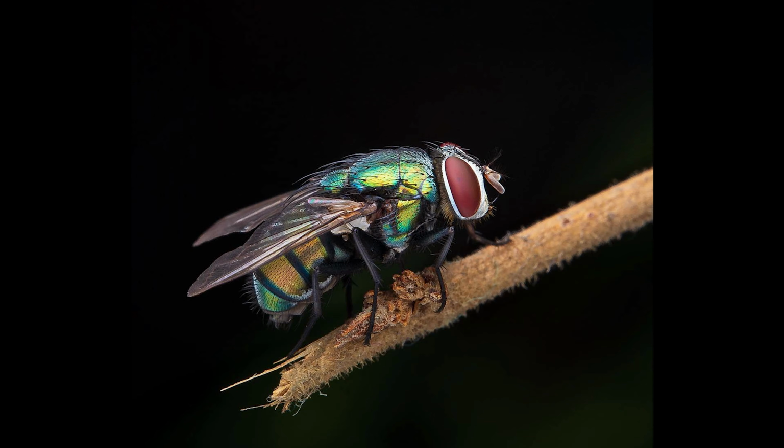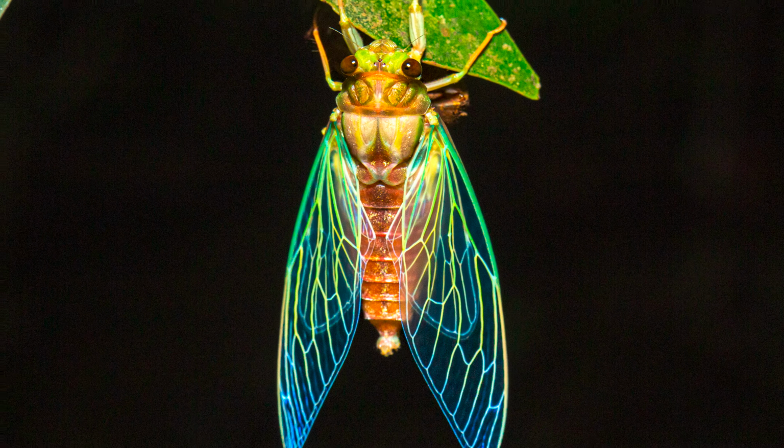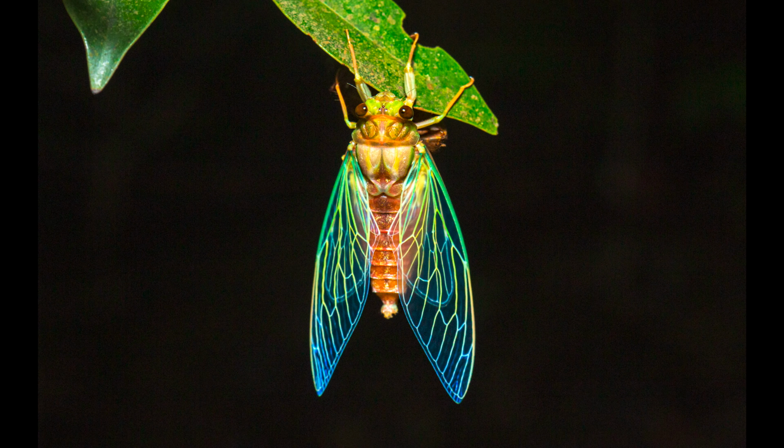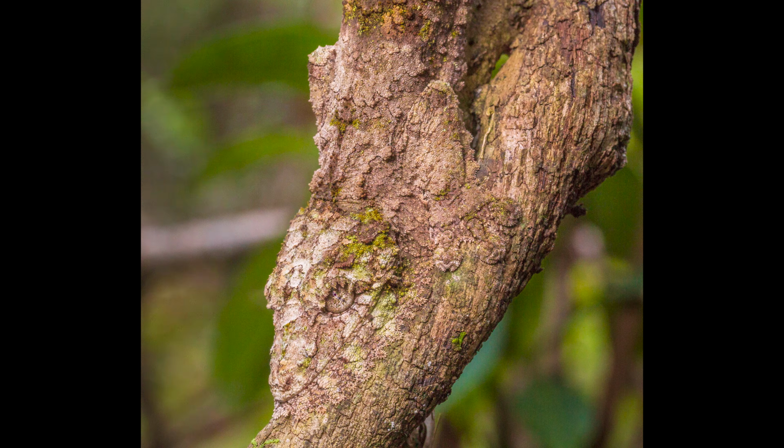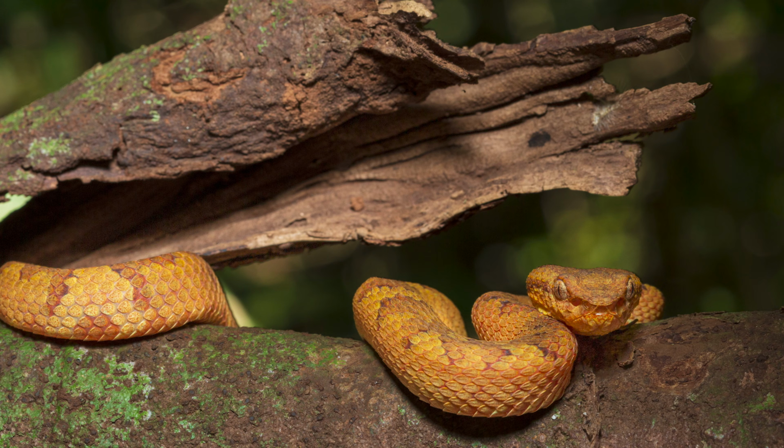When you photograph something small, every detail matters. In wildlife macro photography, you're working so close that even the slightest reflection or shadow can change how your subject looks.